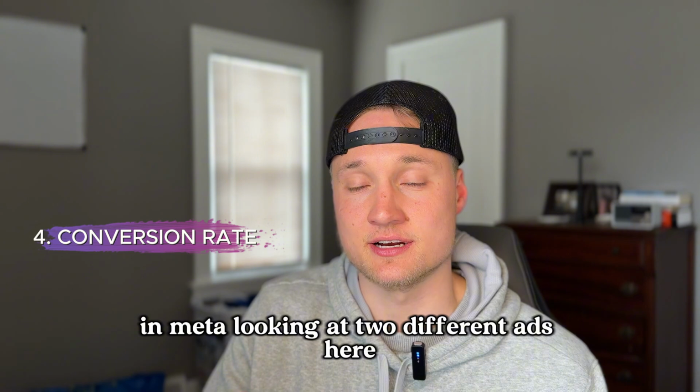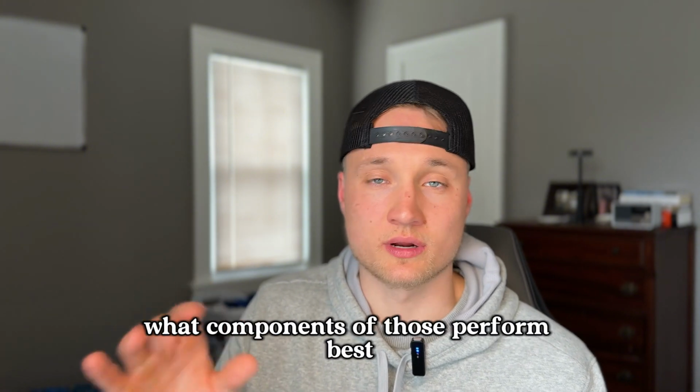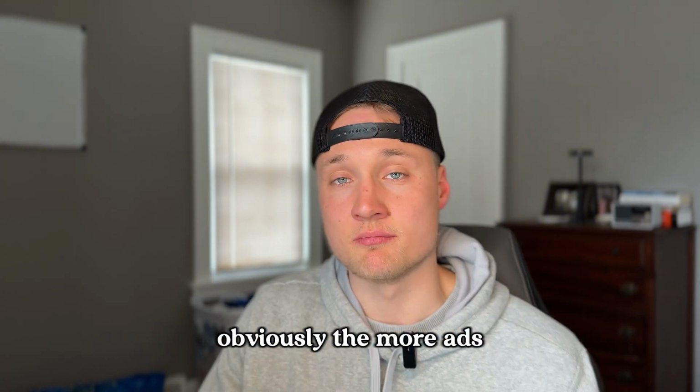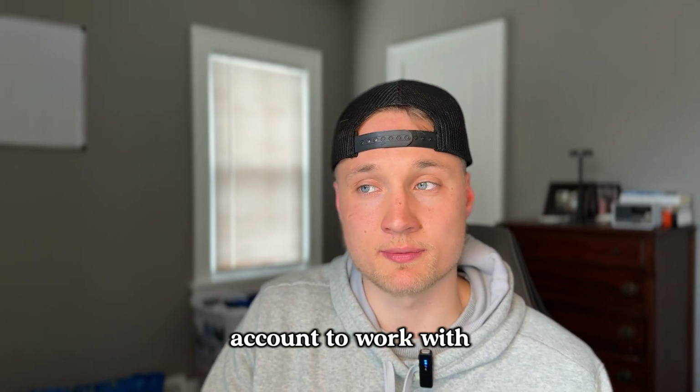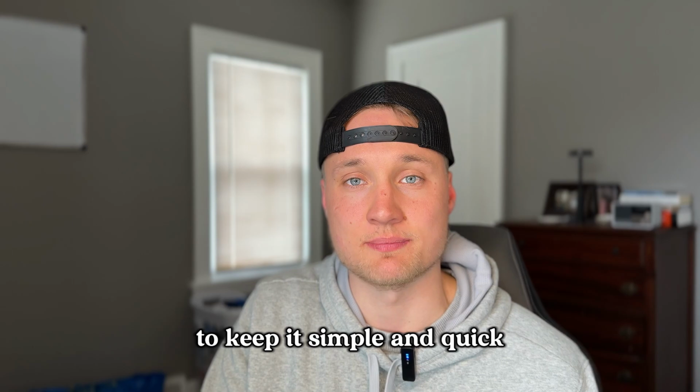So now I'm going to jump into a screen share to show you what elements in Meta, looking at 2 different ads here, and how I would decipher what components of those perform best. Obviously, the more ads, the better. You'll likely have more ads in your Meta Ads account to work with, but I'm just looking at 2 for this example to keep it simple and quick.